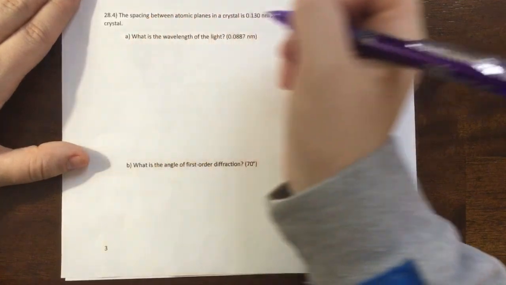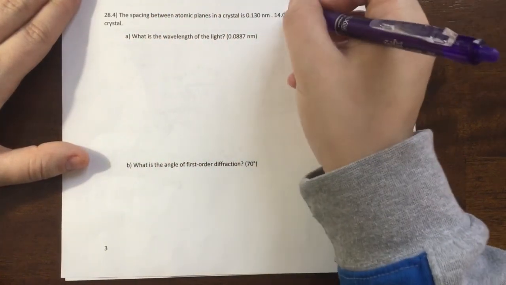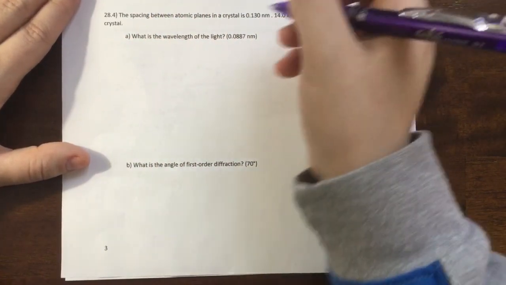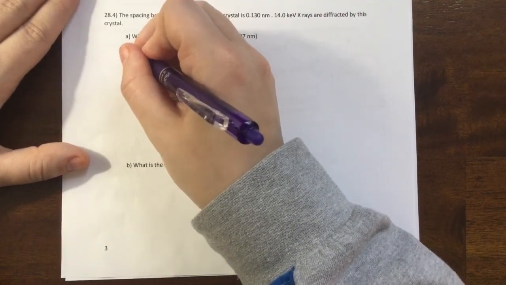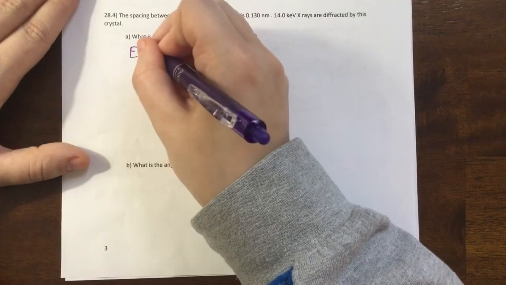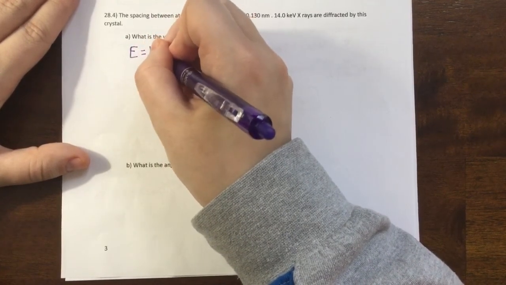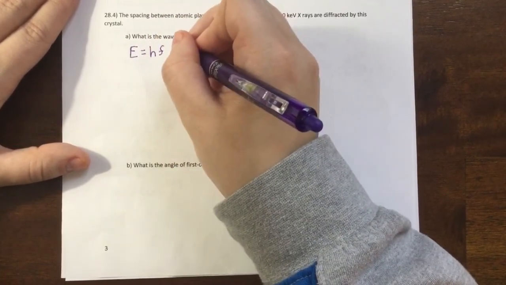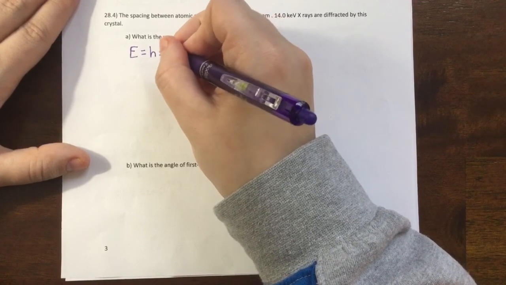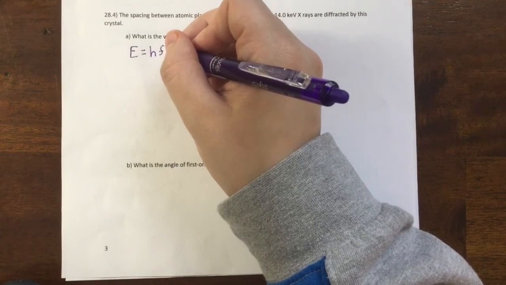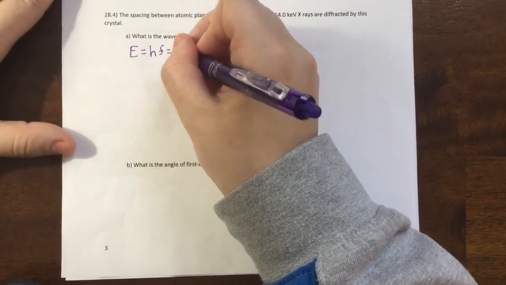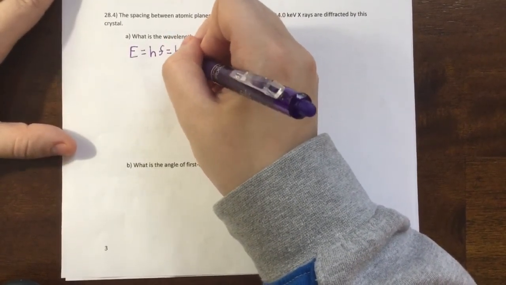So we start with finding the wavelength. We know that energy is equal to hf, which is also equal to hc over lambda.